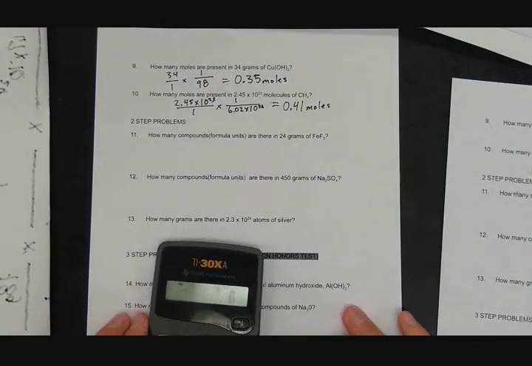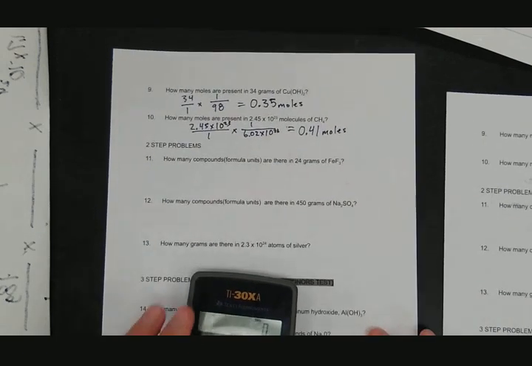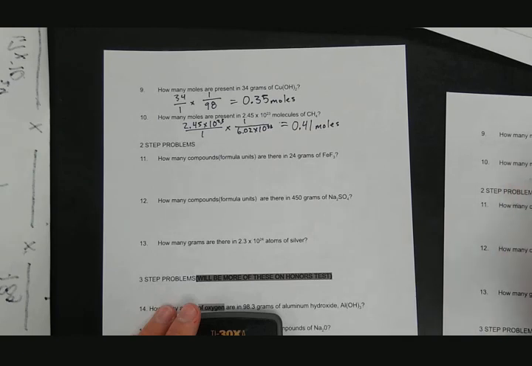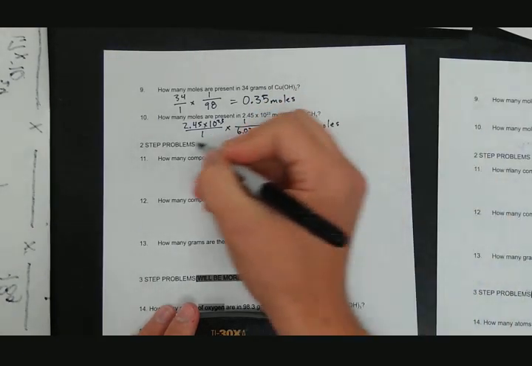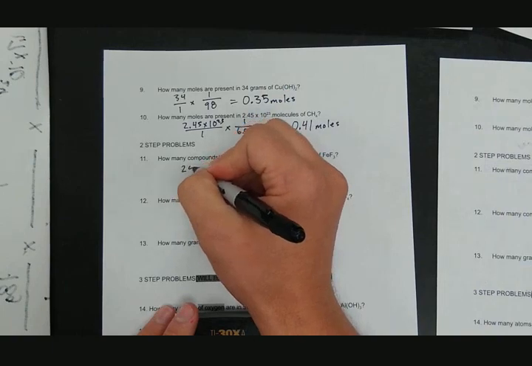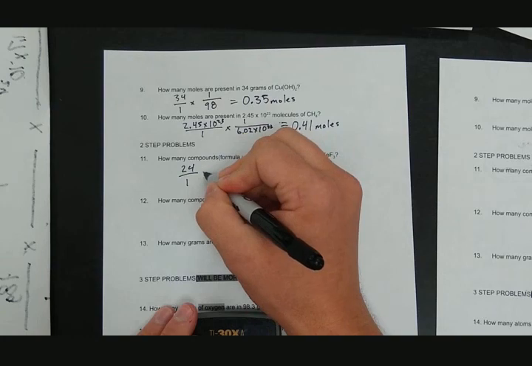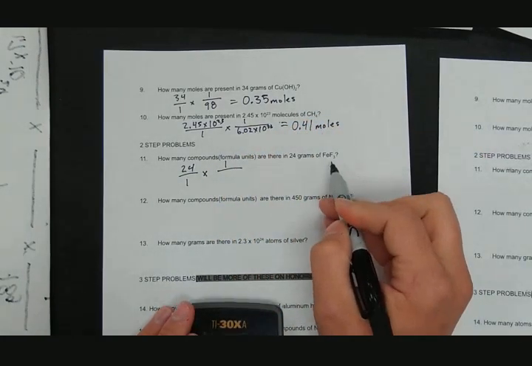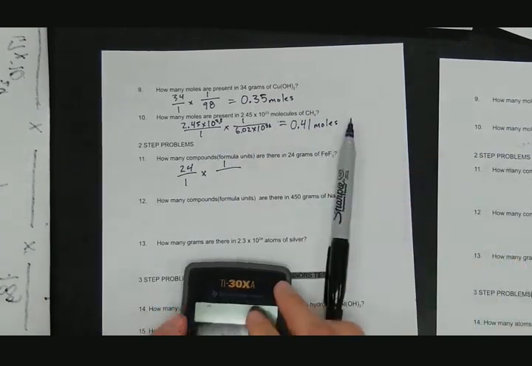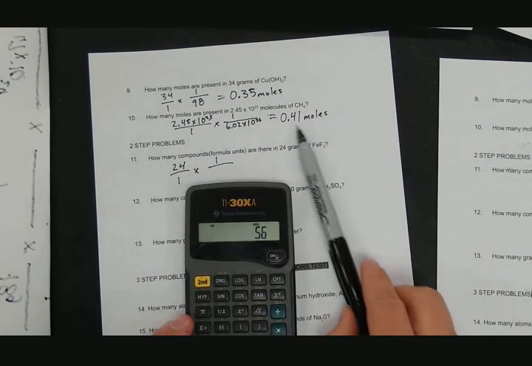How many compounds are there in 24 grams of iron fluorine? Well, let's do that real quick. How many compounds? Okay, so this is our V formation, if you guys remember that. 24 over 1 times 1 over, what's the proper weight of iron fluorine? Go ahead and calculate that out real quick. Iron is 56.